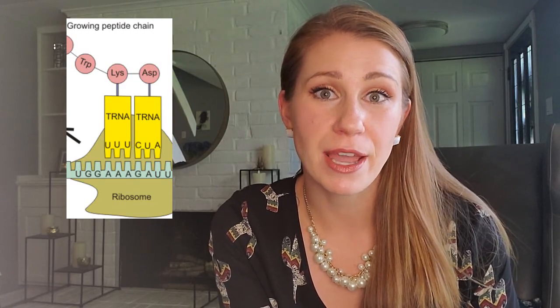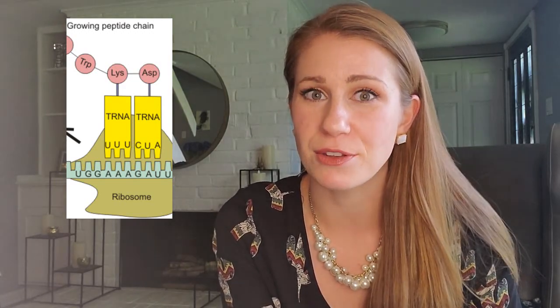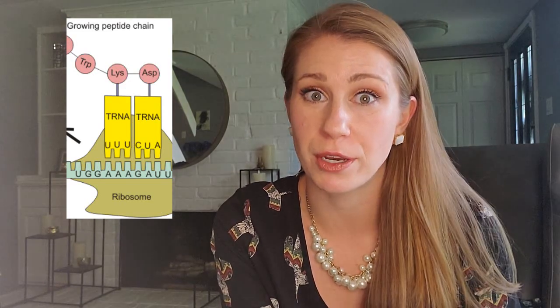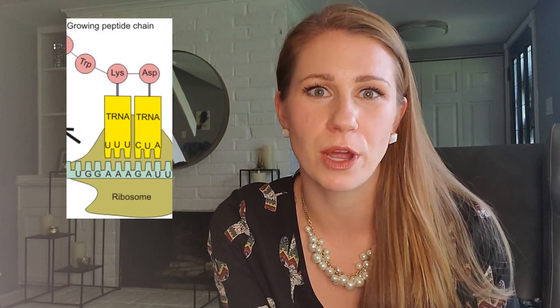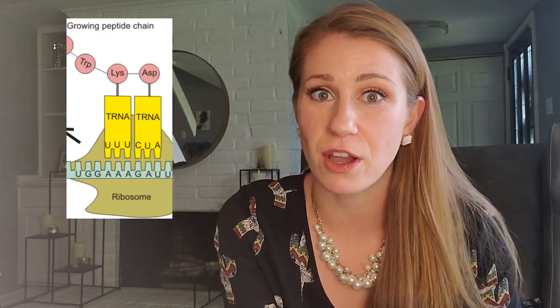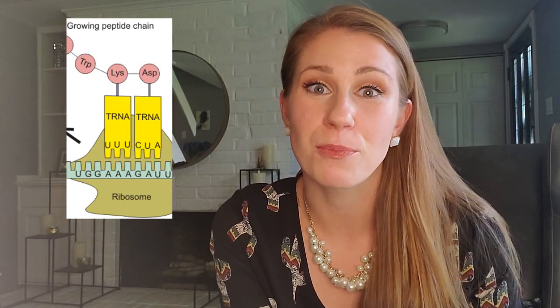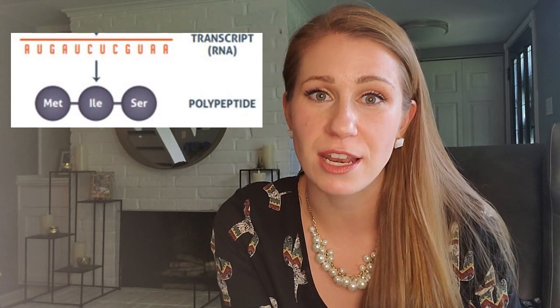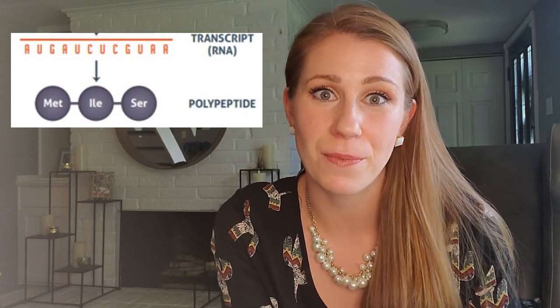Then, tRNA brings in 1 amino acid for each set of 3 letter bases, also called a codon. Each codon equals 1 amino acid. As the amino acids are dropped off by the tRNA, peptide bonds are formed between them. These are strong bonds and create a polypeptide chain of many amino acids together.